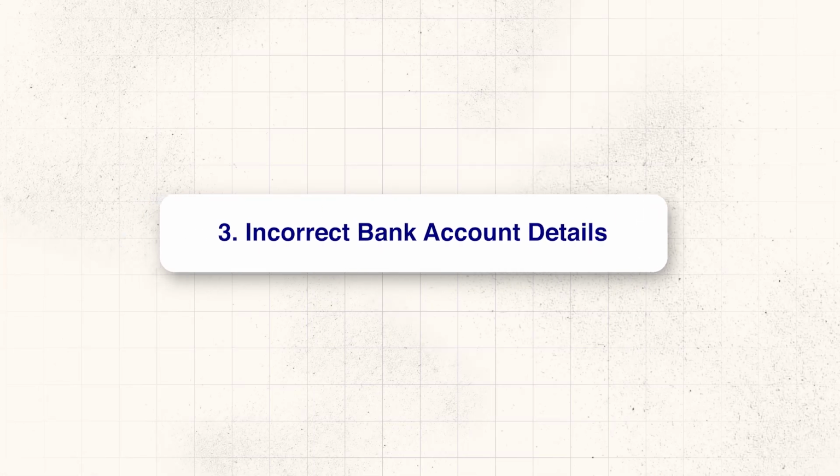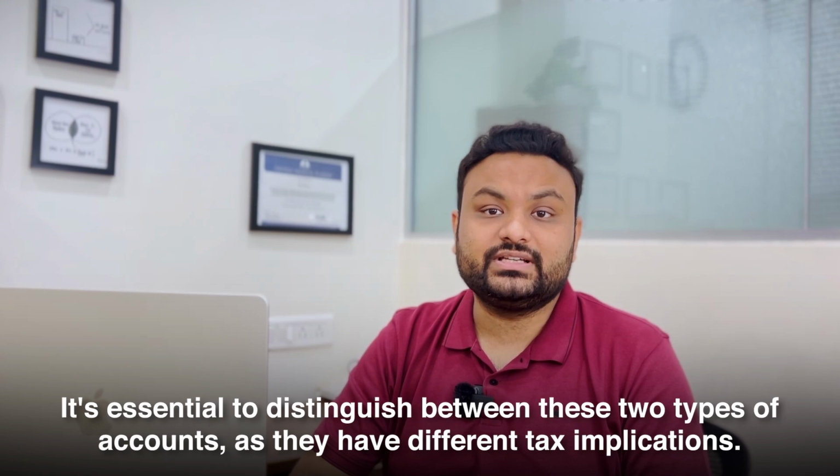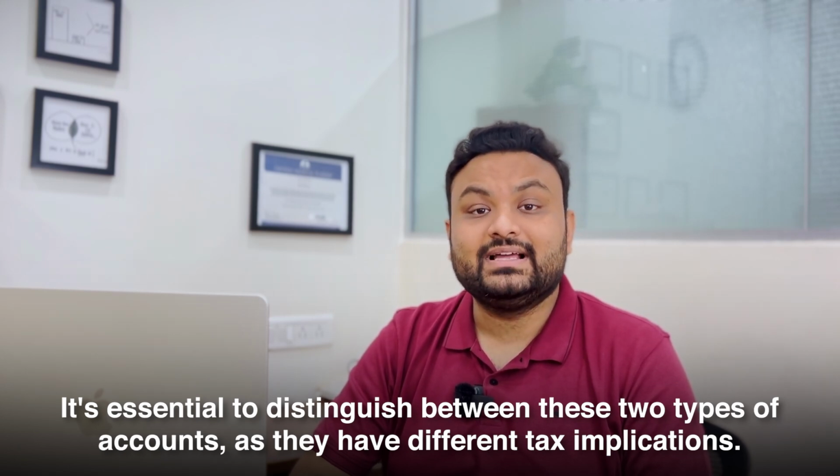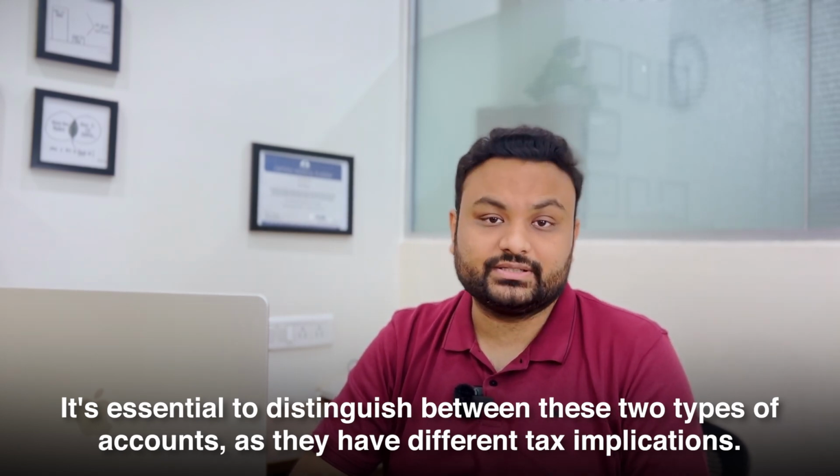Number 3. Incorrect bank account details. Ensure that you provide accurate bank details, especially if you have an NRE and NRO account. It's essential to distinguish between the 2 types of accounts as they have different tax implications. Most importantly, only an NRO account is eligible for claiming your tax refunds.